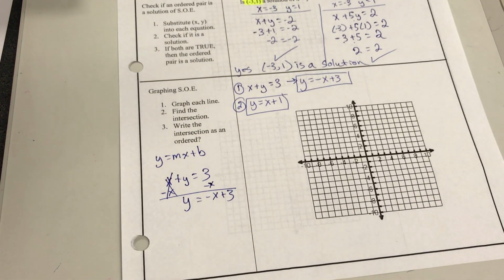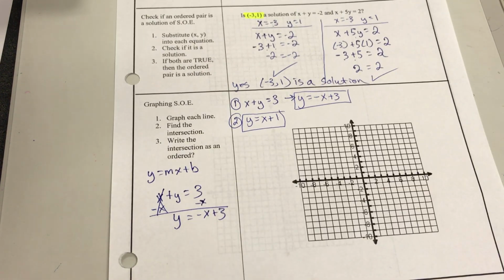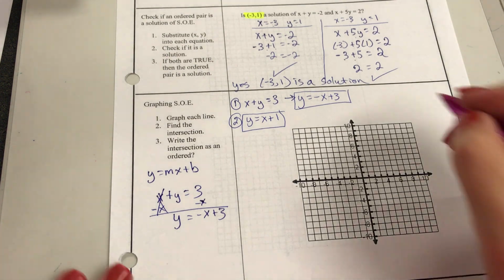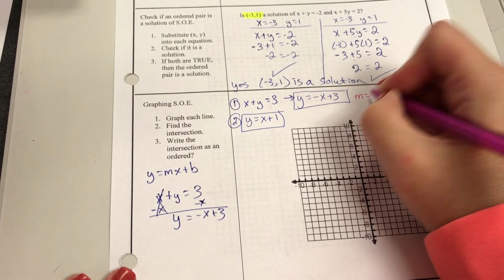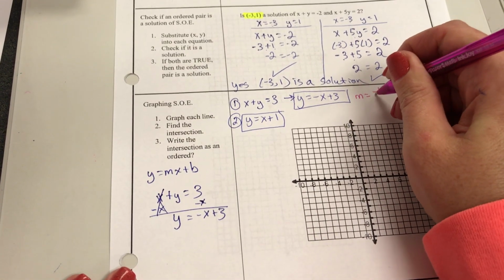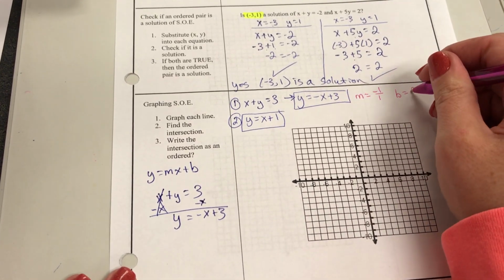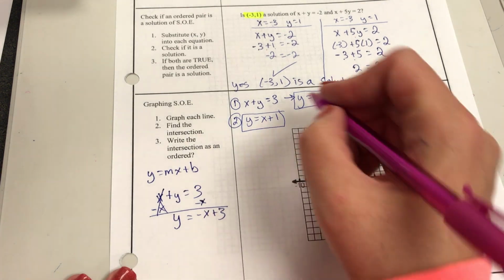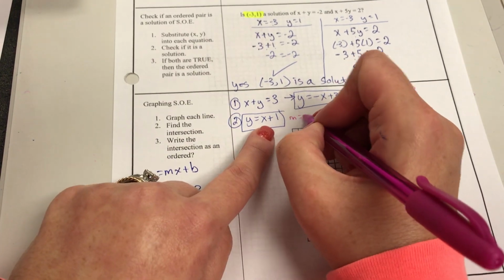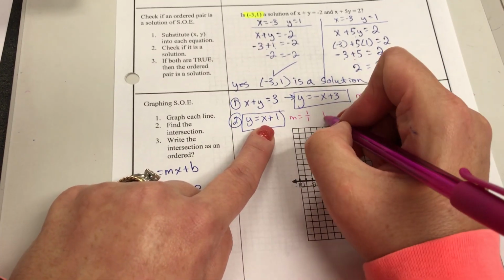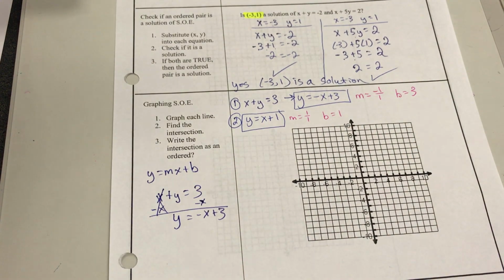Here's the second equation. Now what I want to do is go next to each one of them and write out my m and my b, because b is your starting point. It's your y-intercept, and slope is going to be your rise over your run. M equals negative 1 over 1, and my b is a positive 3. On this one, my m is 1, so 1 over 1, and my b is a 1.